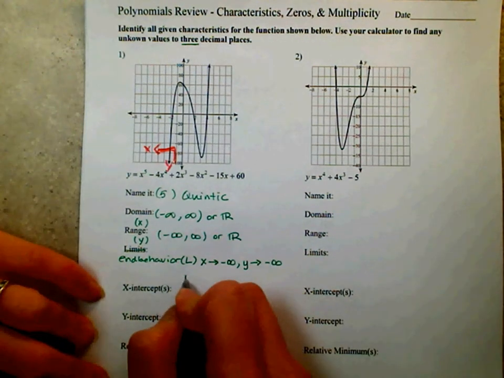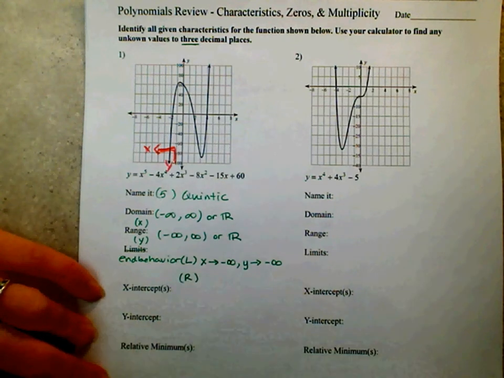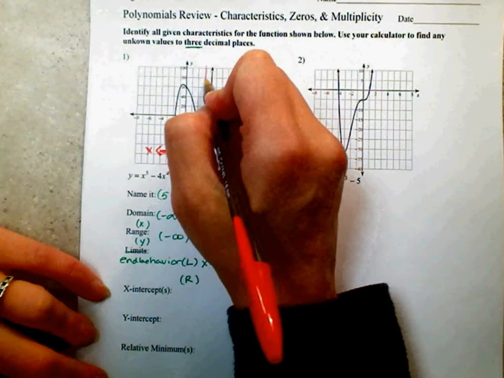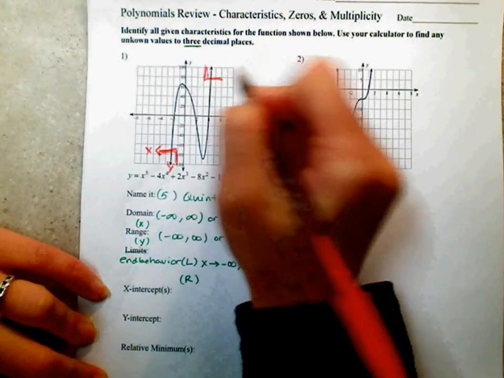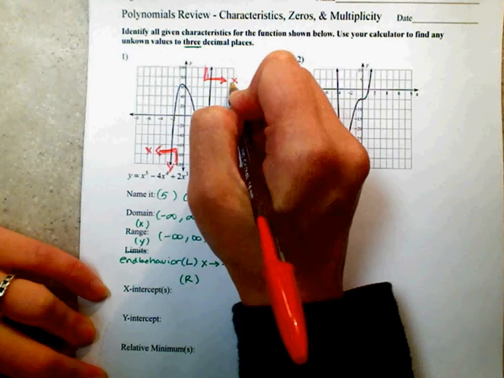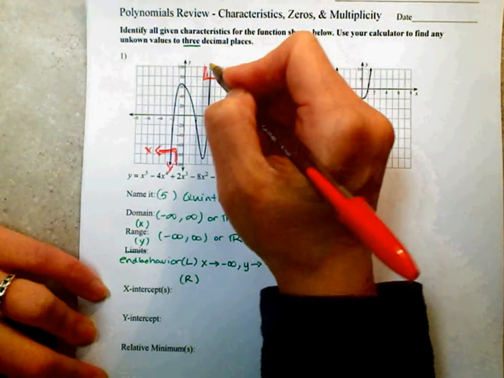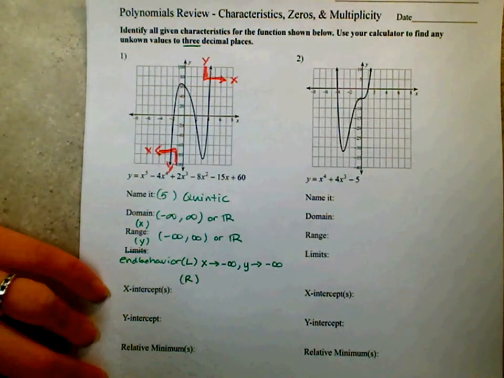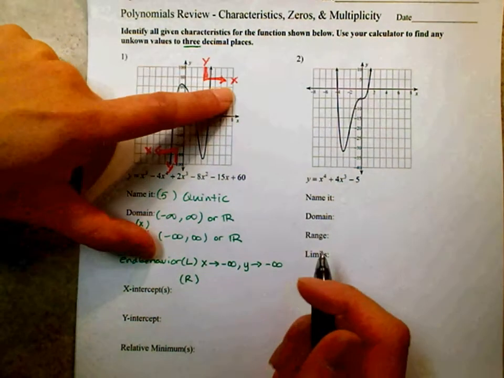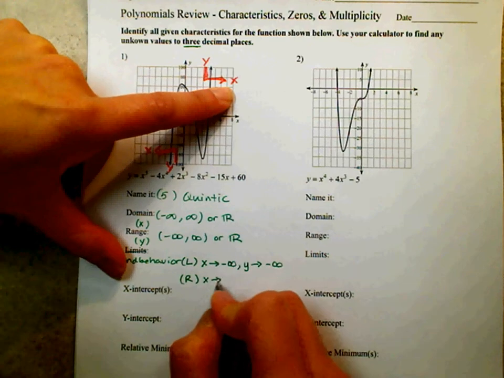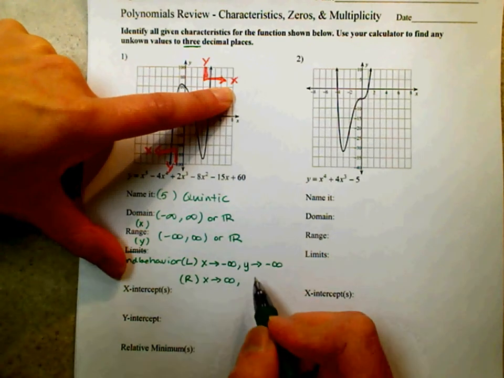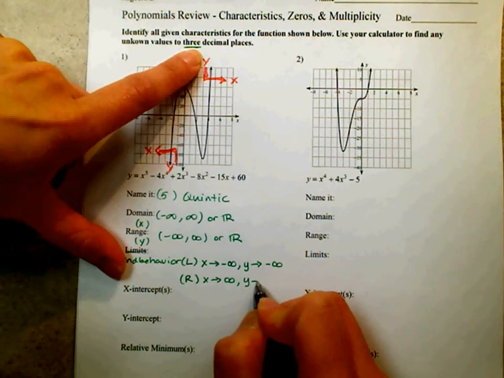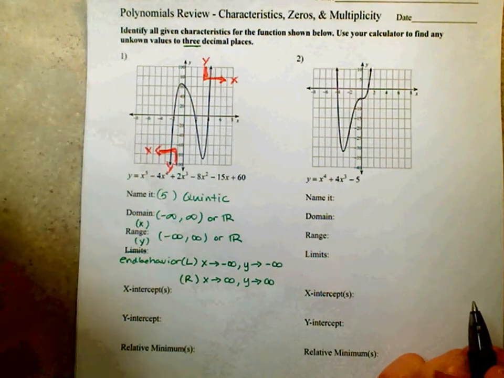Look at your right end behavior. We're going to look at this arrow right here. This is on the right hand side. You can encompass it like this. Here is your x-axis, okay, and your y goes up and down. We want to know what is going on right there at the very end. Well, if you look, where is x heading? X is heading toward your positive infinity. As x is heading toward your positive, which way is y going? Y is heading toward positive infinity also.